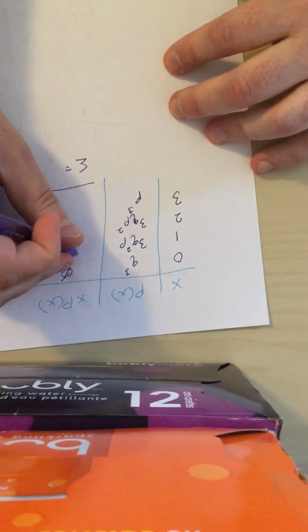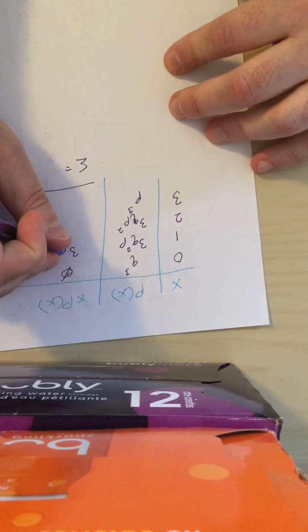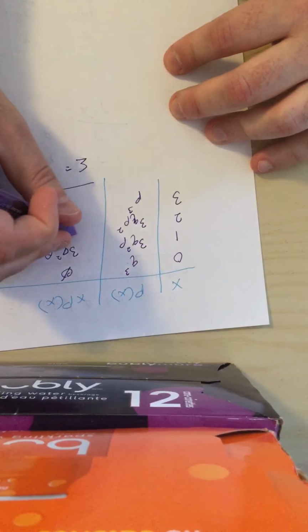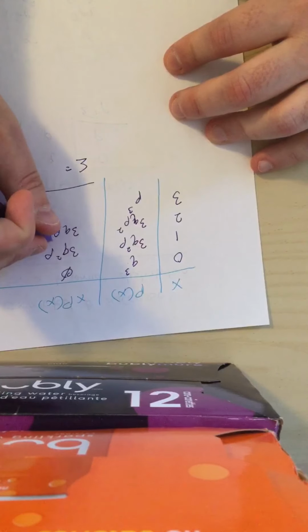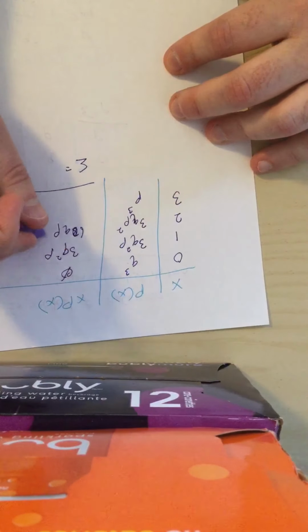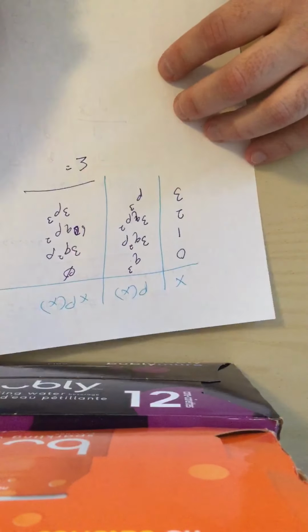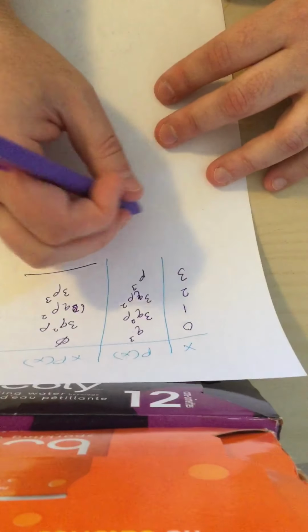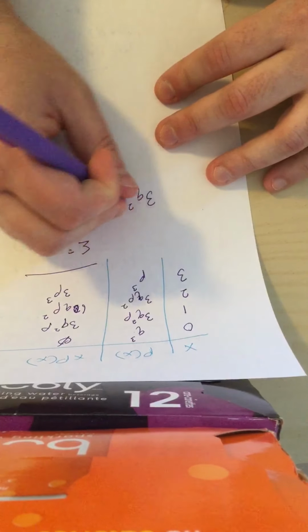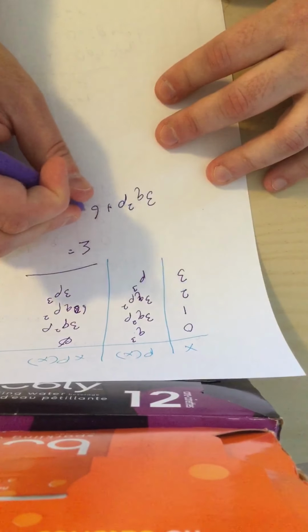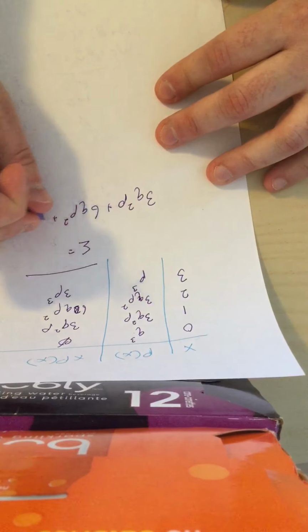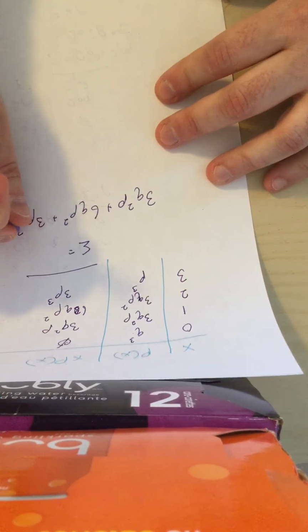It's going to be 0, 3 Q squared P, 6 QP squared, 3P cubed. So we're going to get 3 Q squared P plus 6 QP squared plus 3P cubed.